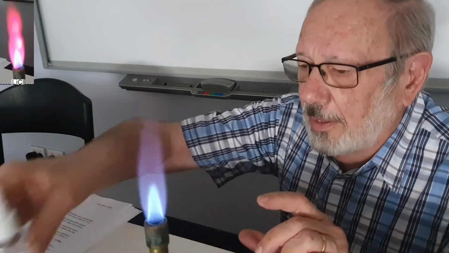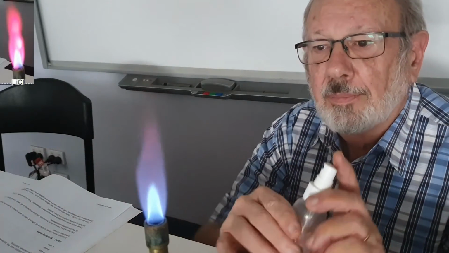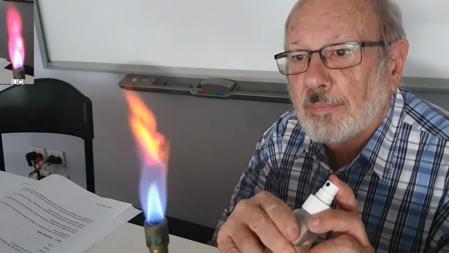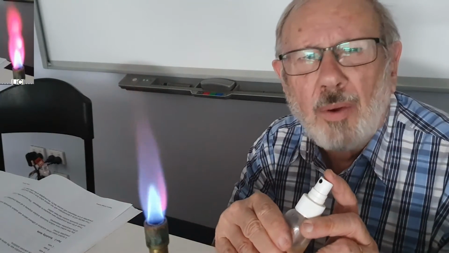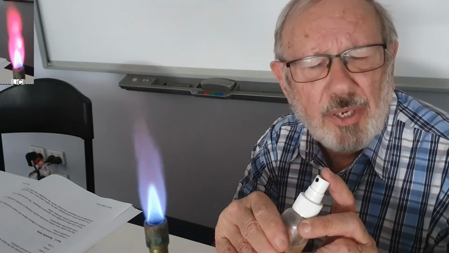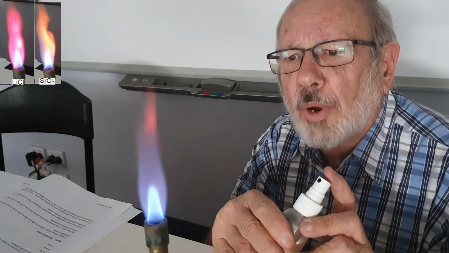So the next one is strontium chloride. I would describe that as bright orange.